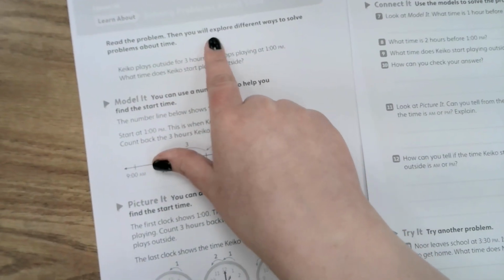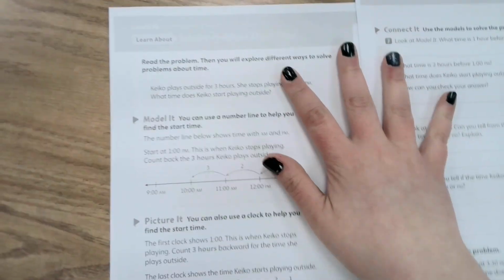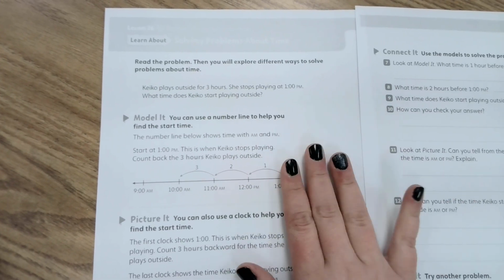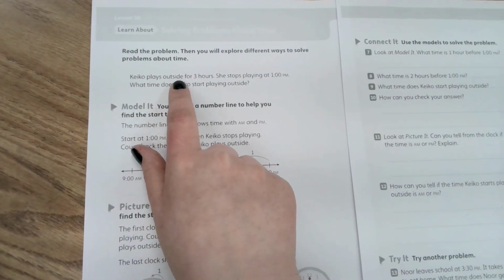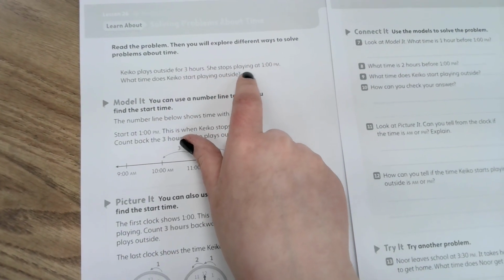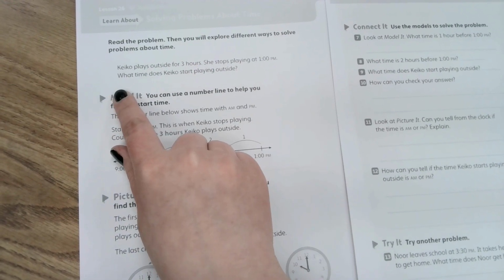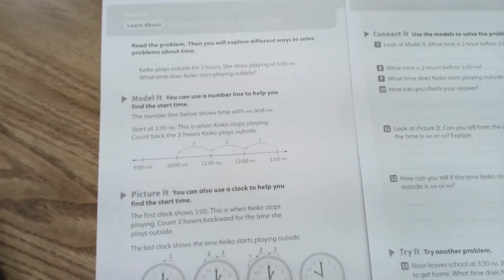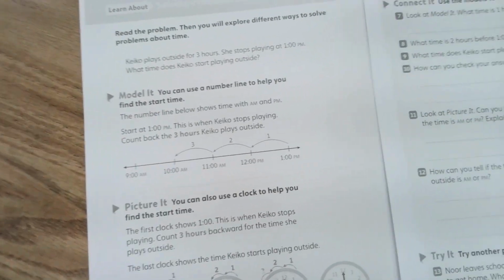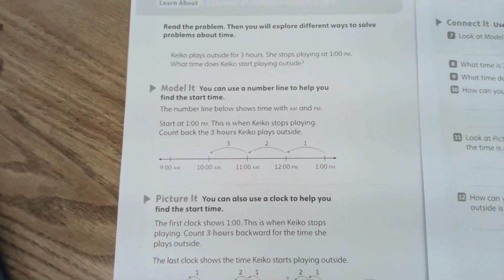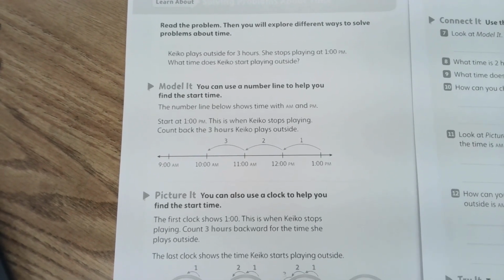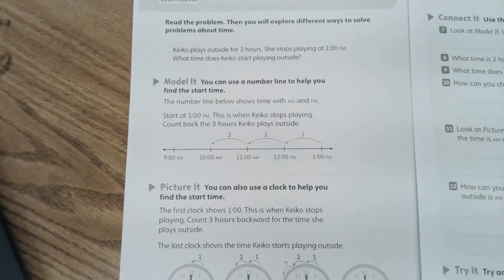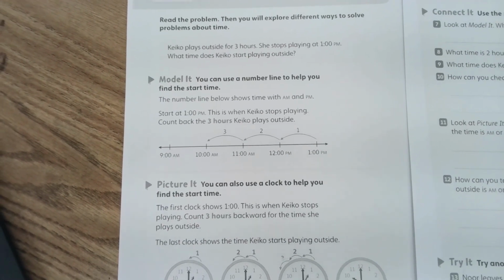Read the problem, then you will explore different ways to solve problems about time. Okay? So, Keiko plays outside for 3 hours. She stops playing at 1 p.m. What time does Keiko start playing outside? Let me read that one more time. Keiko plays outside for 3 hours. She stops playing at 1 p.m. What time does Keiko start playing outside?